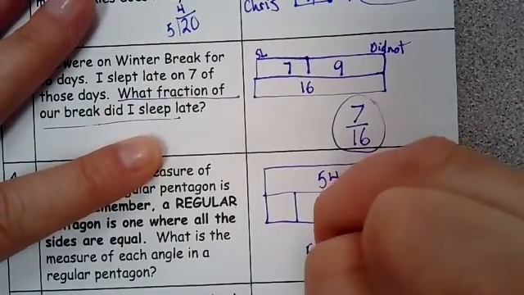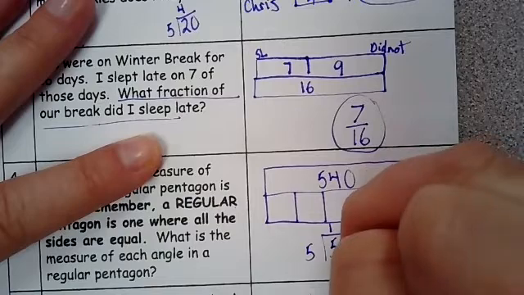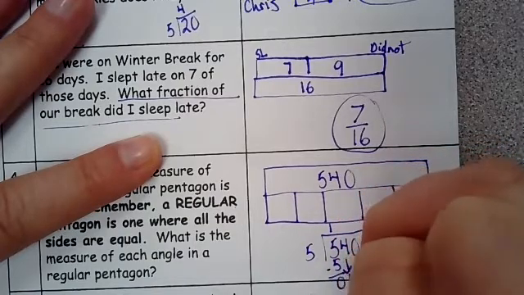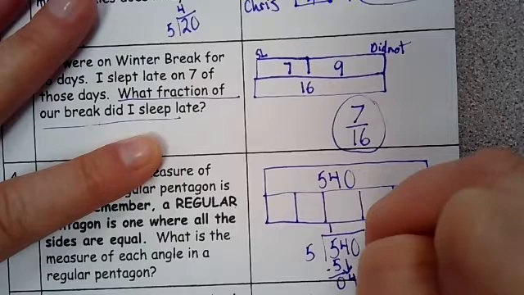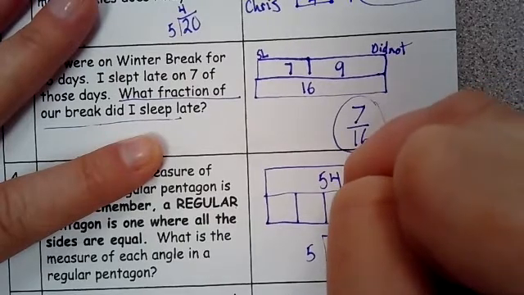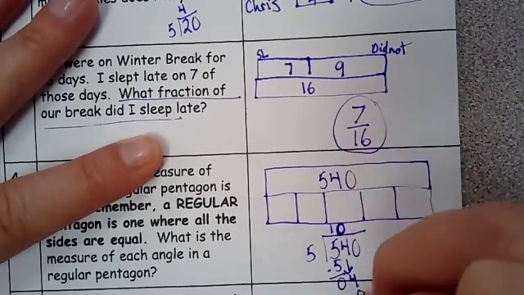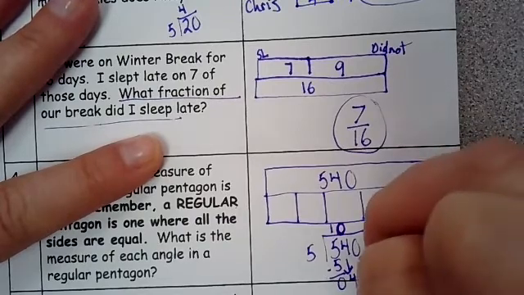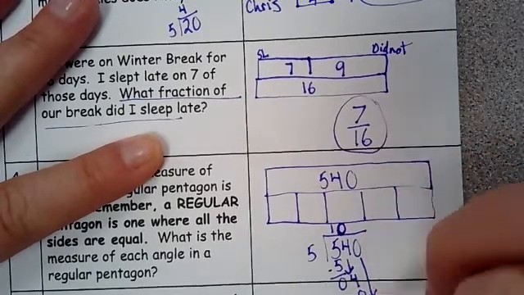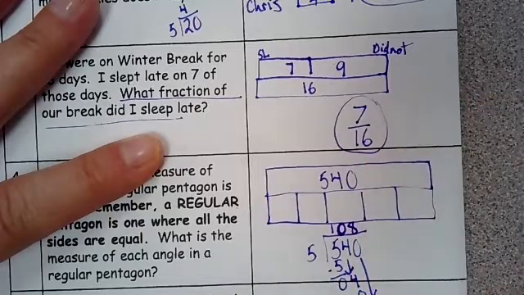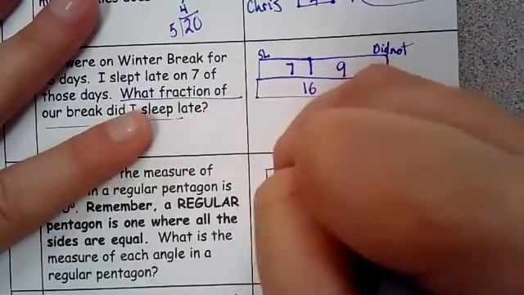540 divided by 5. 5 goes into 5 one time. Multiply back. I get a 0. Bring down the 4. How many 5s are in 4? There are none. Put a 0 up top. 0 times 5 is 0. Subtract, you get a 4. Then bring down the 0. How many 5s are in 40? There are 8. Okay? So this is 108.